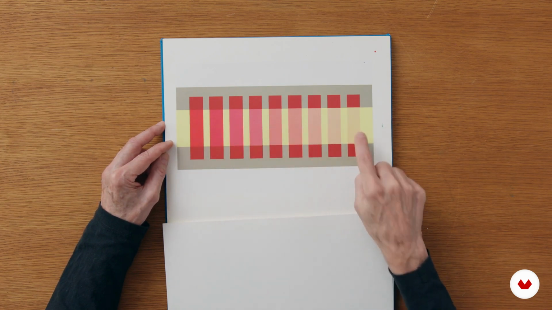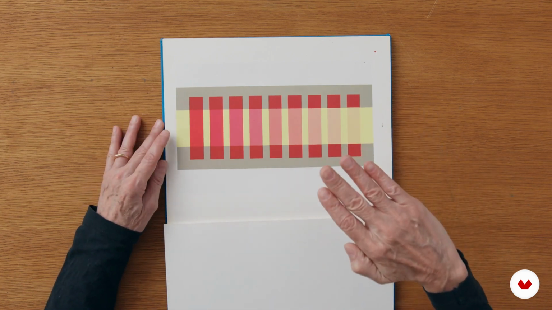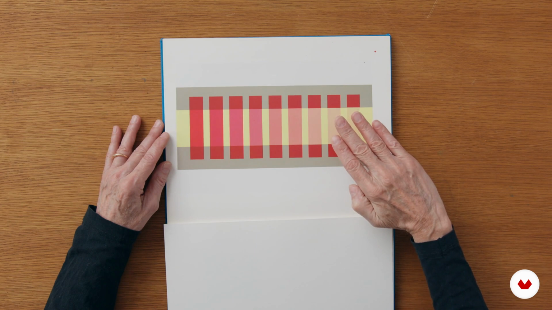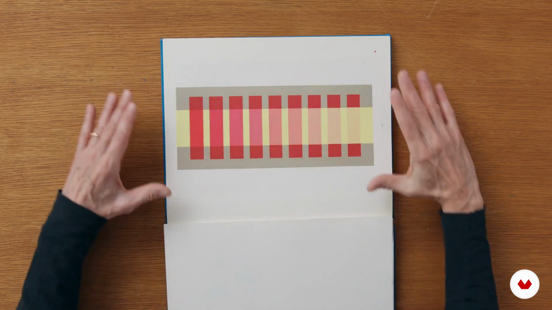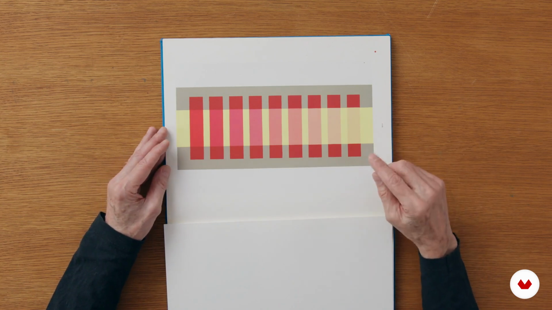And they get progressively lighter, mixed with the yellow, to produce that sensation that they're actually receding, going back in space. So on a 2-dimensional surface, we now see that transparency can affect space illusion.